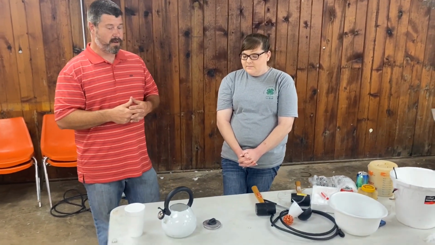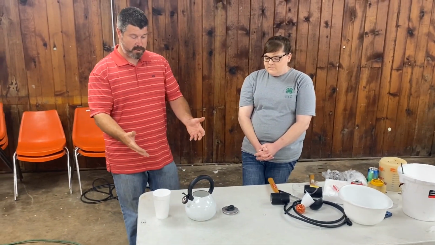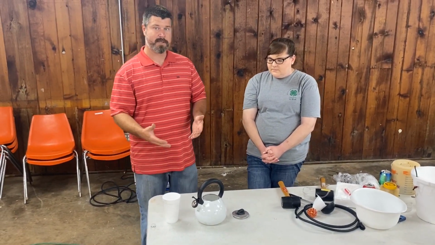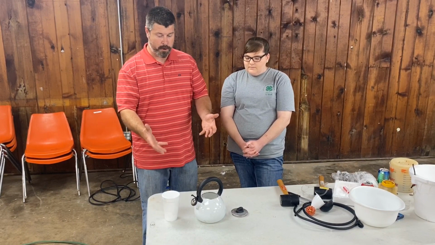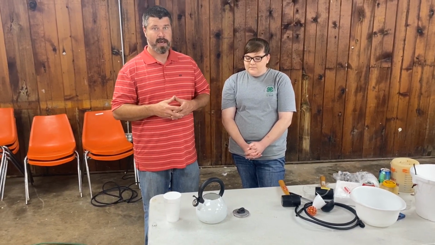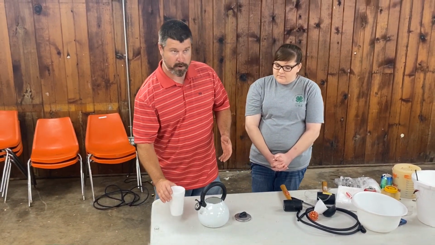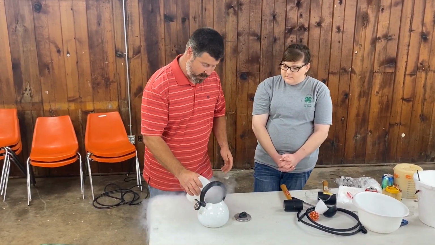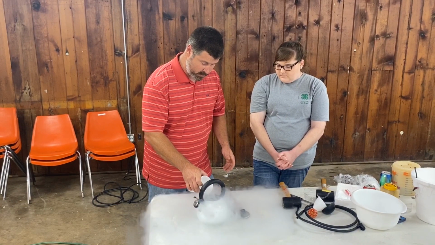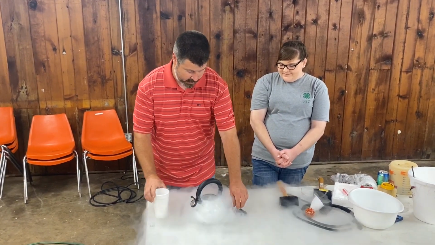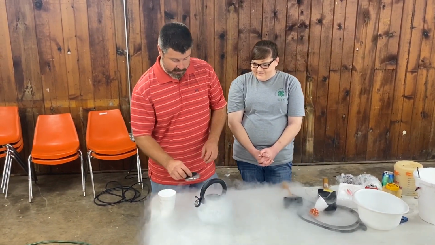So we got plenty of experiments that we're going to do today. And the first one I want to show, this is just a teapot. Many of you probably have seen something like this. You put it on the stove, you boil water in it, and when it whistles, it means that the water's hot enough to pour over our tea, and we can make some of that good Oklahoma sweet tea that most of us like to drink anyway. I know I sure like to get a sweet tea.